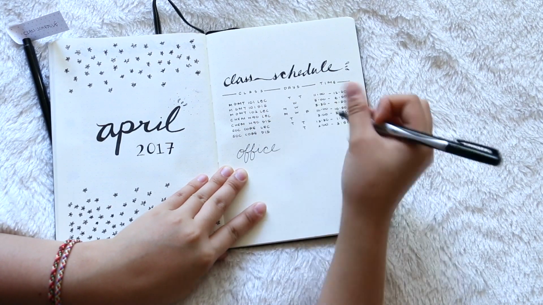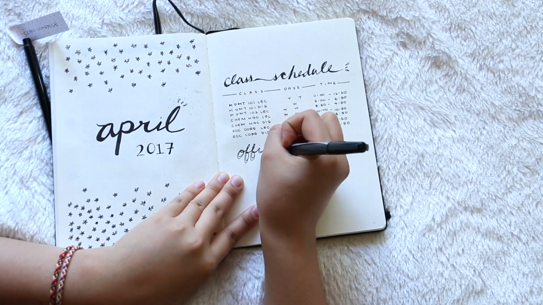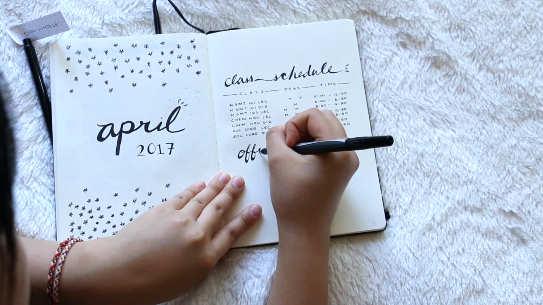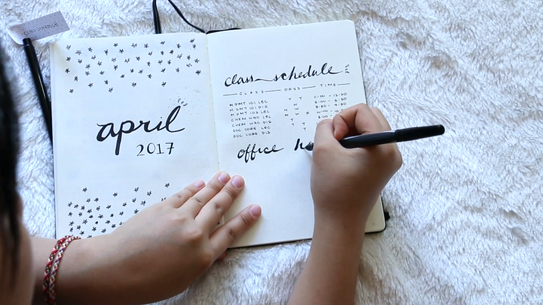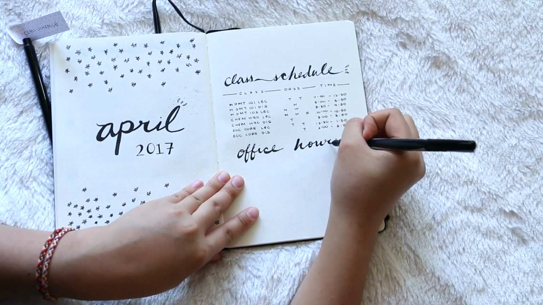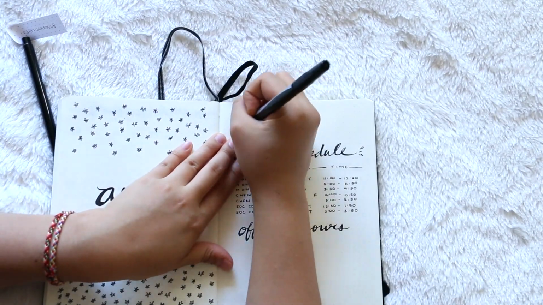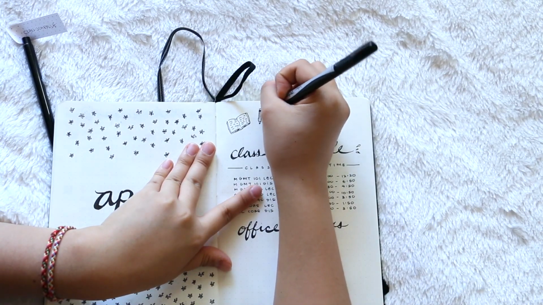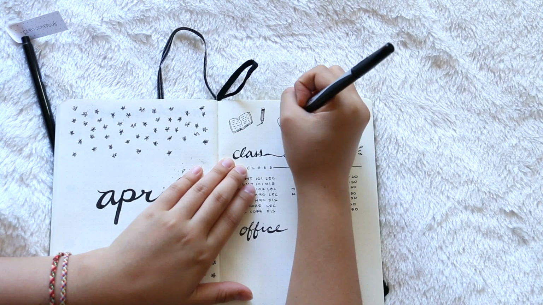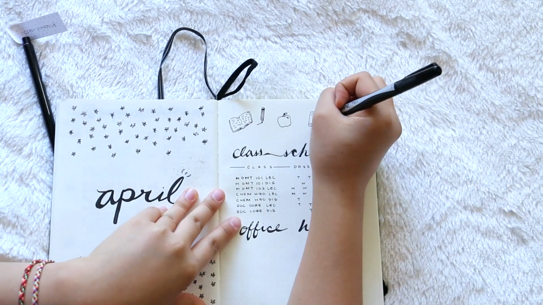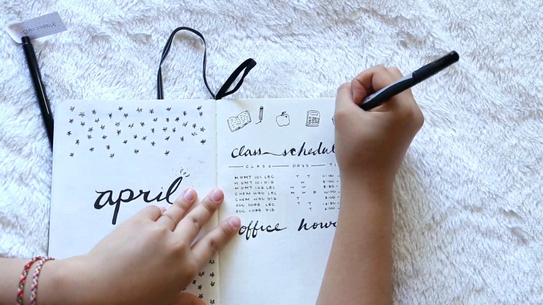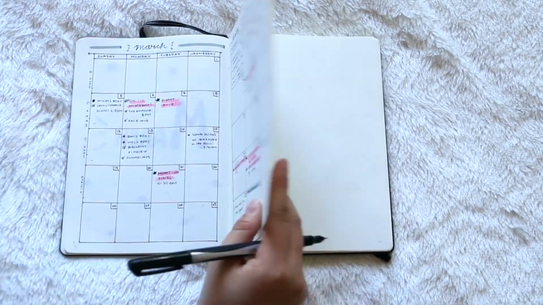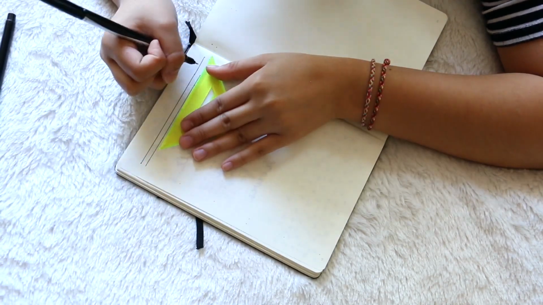And then under that, I put an office hours section, which I haven't filled in yet just because classes haven't started yet. And so once that does happen, I will be updating that. And I also just realized that I didn't do a club meetings section, which is something I wish I would have done, because by putting a class schedule and an office hours page, I'm hoping that I'll go to more office hours. And I also need to go to more club meetings and just join more clubs in general. So I just thought that adding a club meetings page would have been really useful. So if you are planning to do something like this, that is something I would definitely recommend doing.